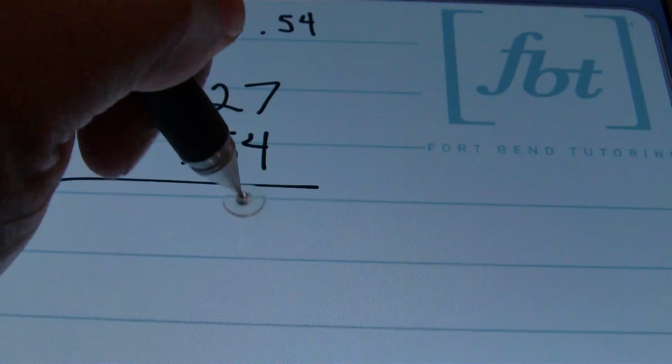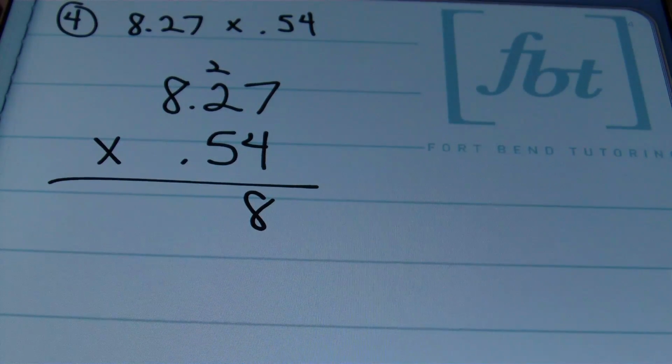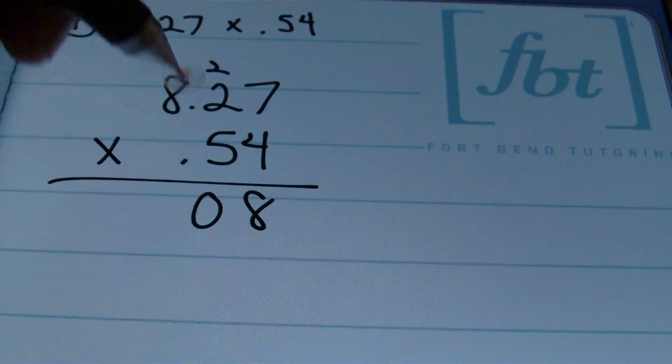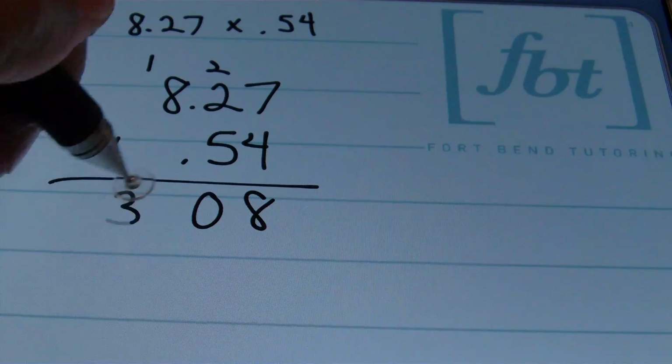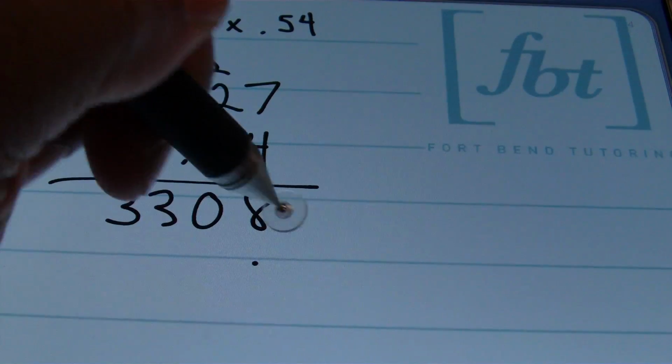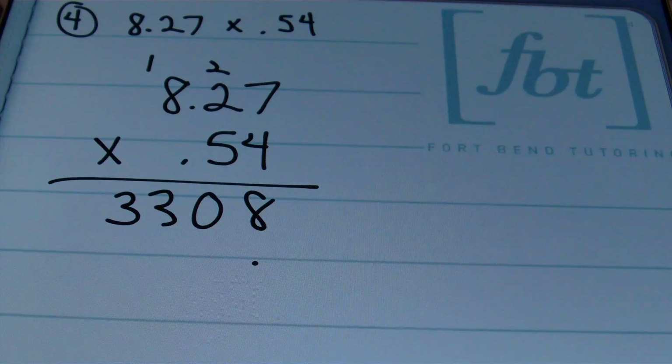So 4 times 7 is going to be 28. I'm going to carry the 2. Then I have 4 times 2 is 8. 8 plus 2 is 10. I bring down the 0. I carry the 1. I have 4 times 8, which is going to be 32. 32 plus 1 gives me 33. So then I'd like to use a placeholder here. You may use a 0 or whatever you choose to use there. I'd like to use a little dot because I'm lazy.